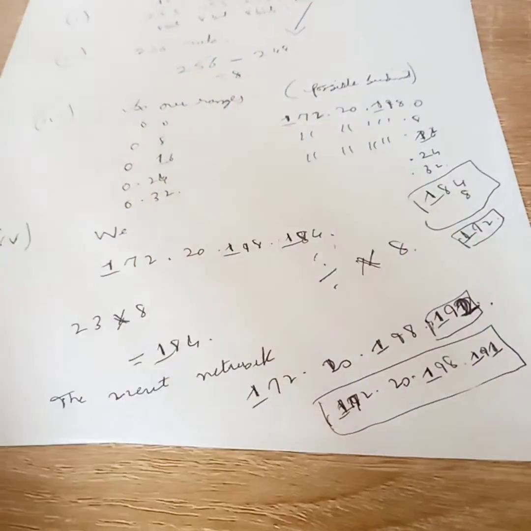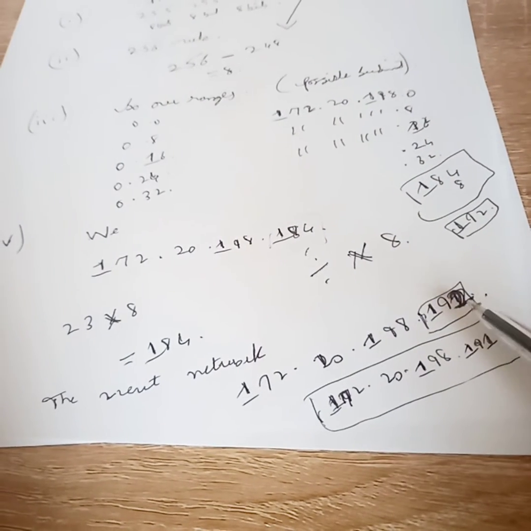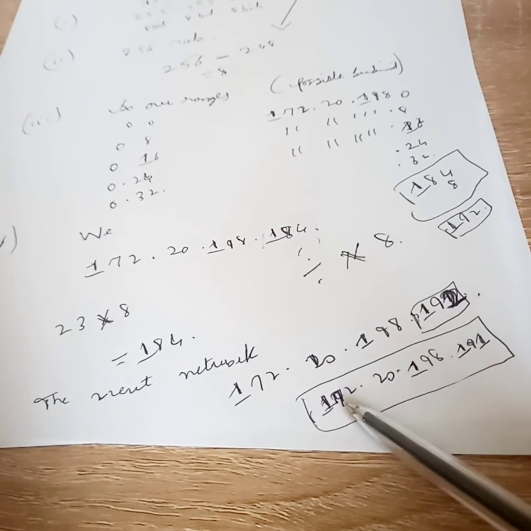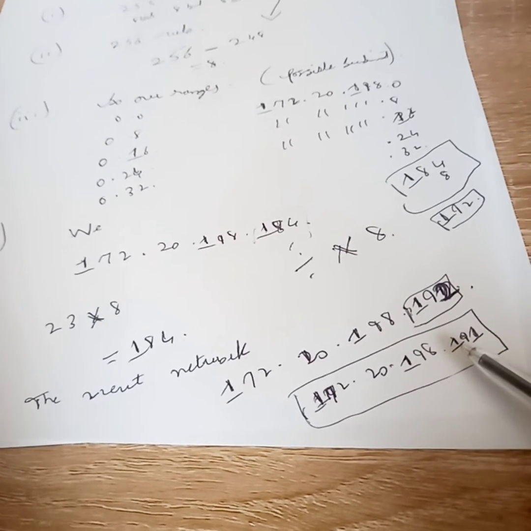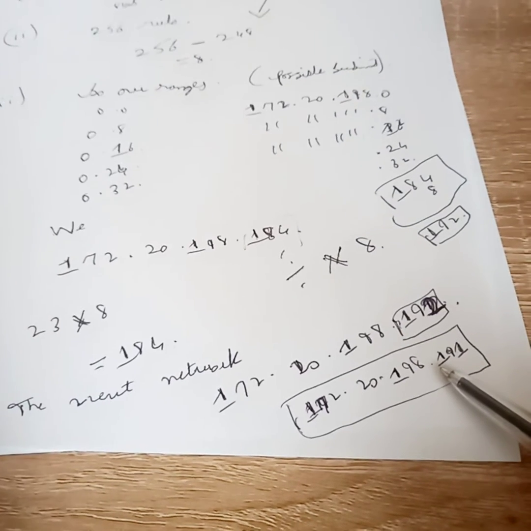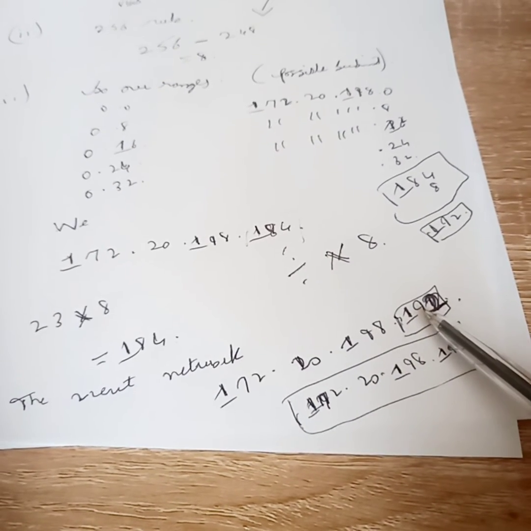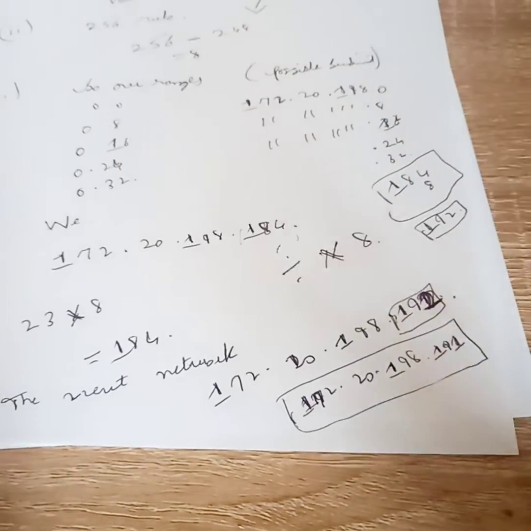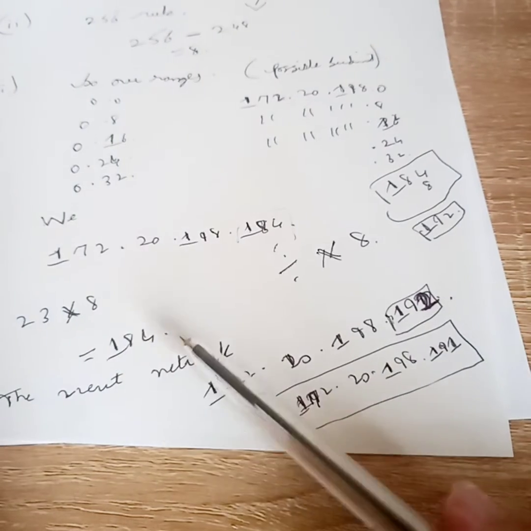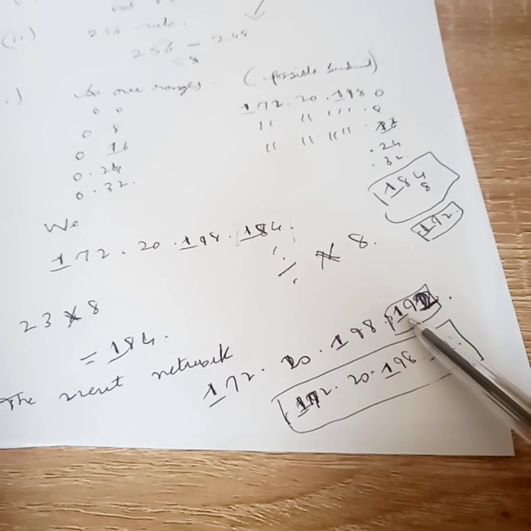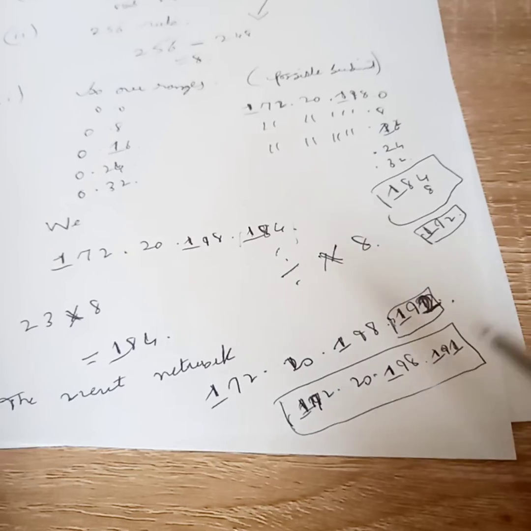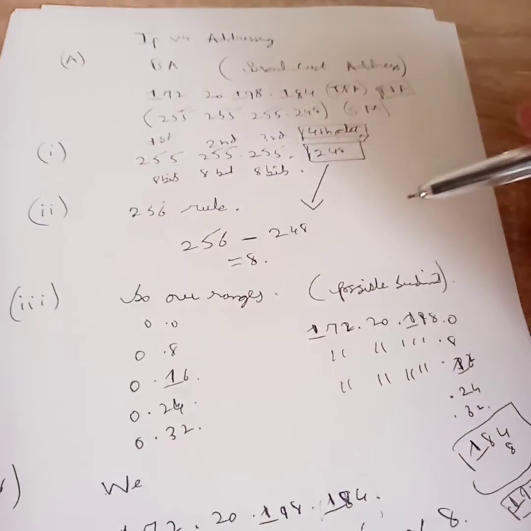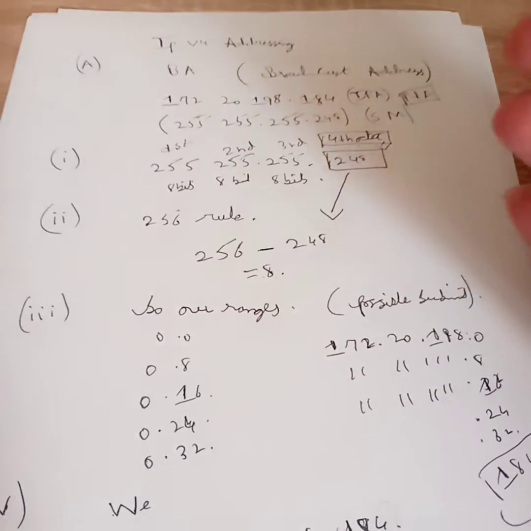So when 192 comes in, then we know that our broadcast address is going to be 191 on this one. If it was anything else, it works in quite a sequence. So the broadcast address is here, 191.